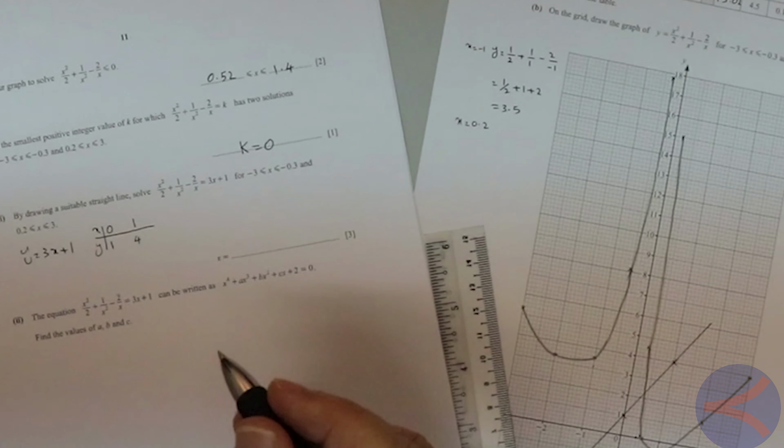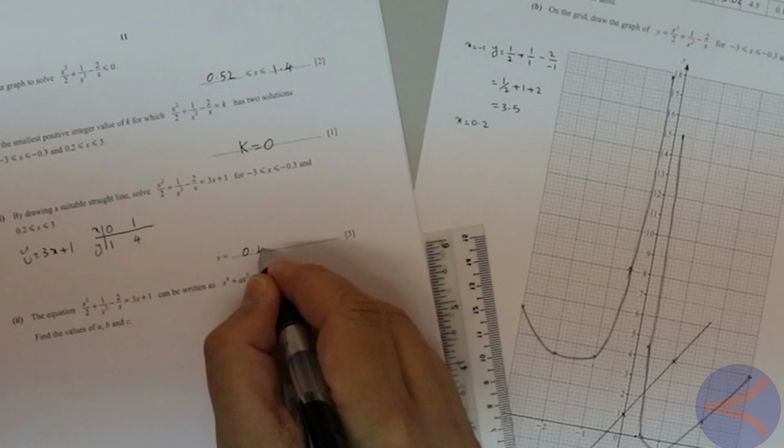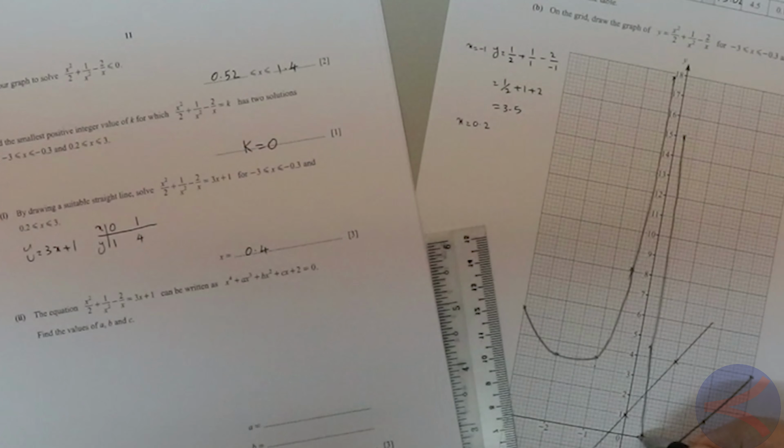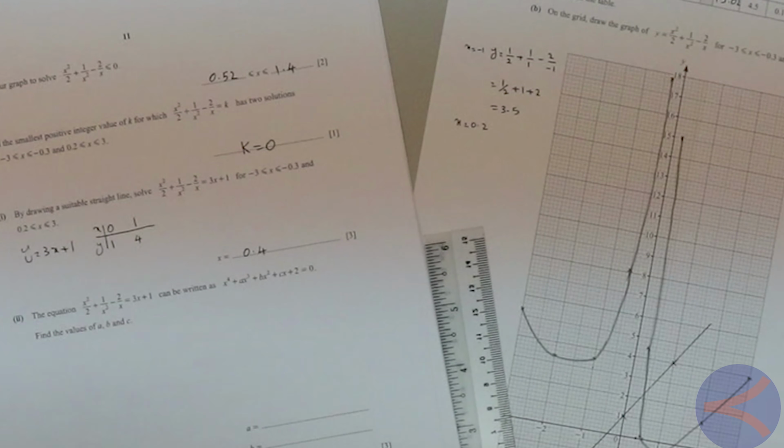My answer comes 0.4. You can see that this comes down here. It is approximately 0.4. Therefore, this is the answer for this.